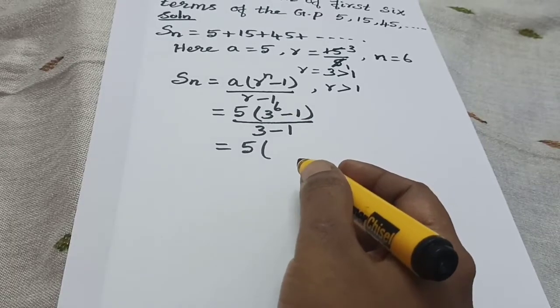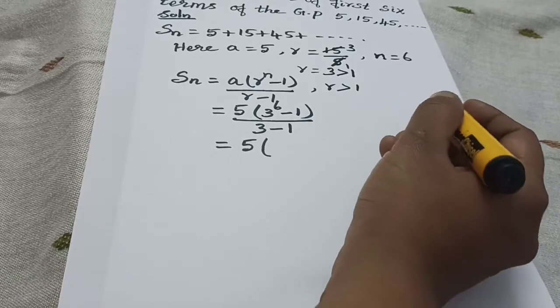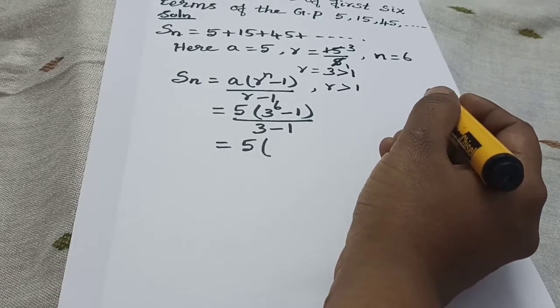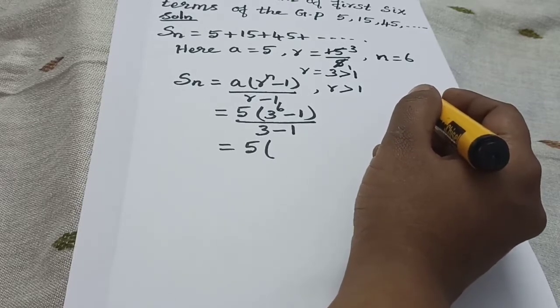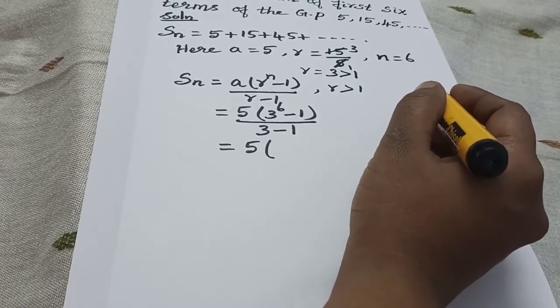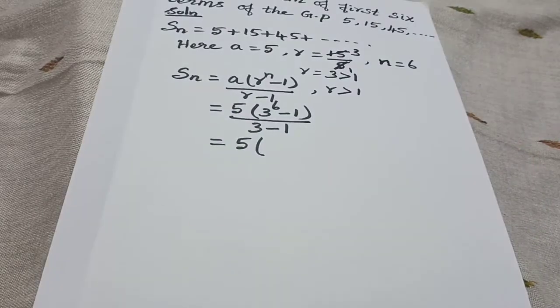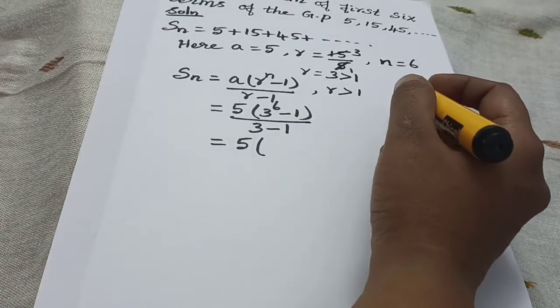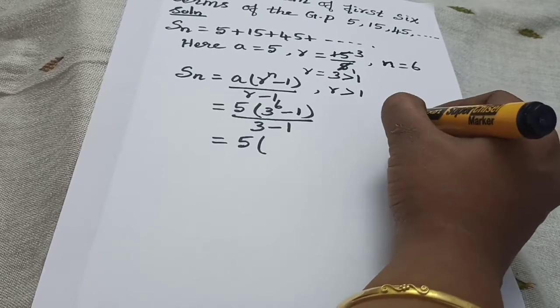How can we find 3 power 6? 3 into 3 into, 6 times we have to multiply. 3 3s are 9. Then 9 3s are 27. Then 27 into 3 is 81.